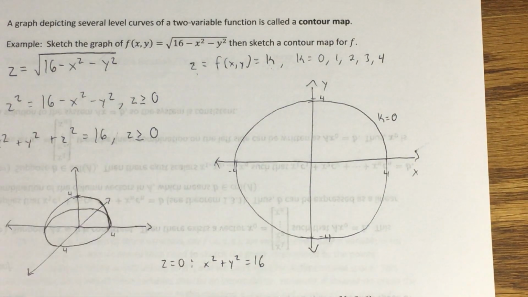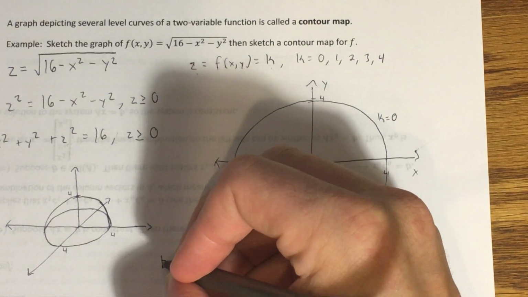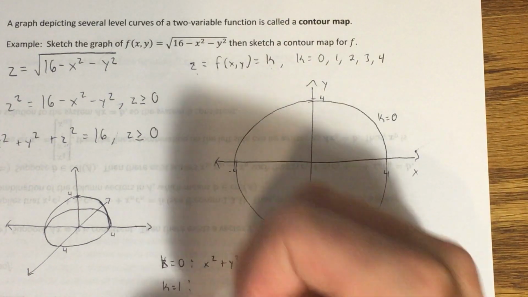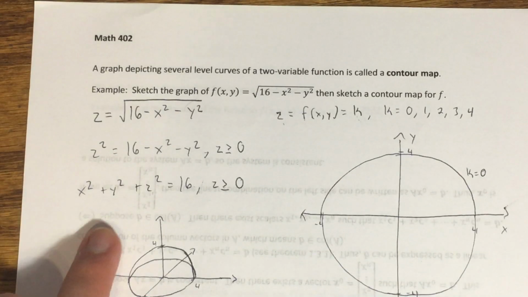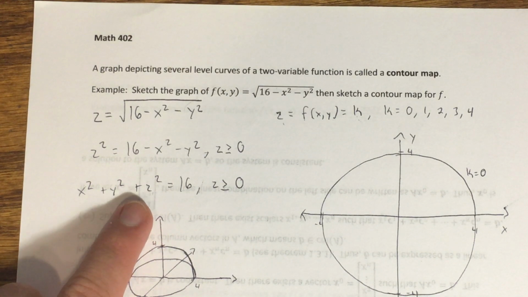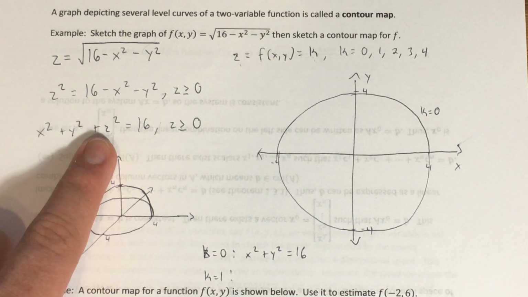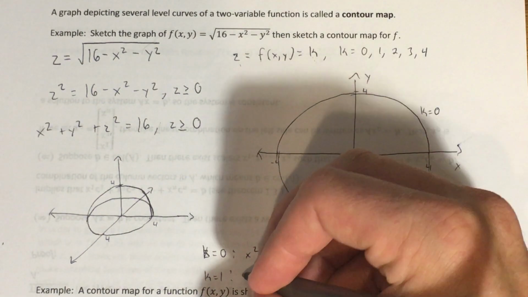What if k is equal to 1? Let me call this k instead of z. K equals 1. Now, if I plug 1 in, remember z is equal to k. We're using constants for z here. If I plug a 1 in, I get x squared plus y squared equals 15.